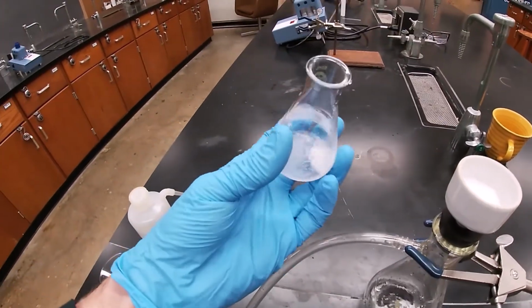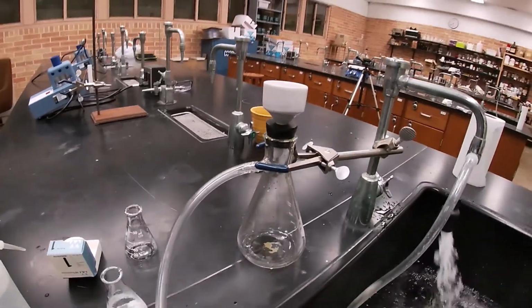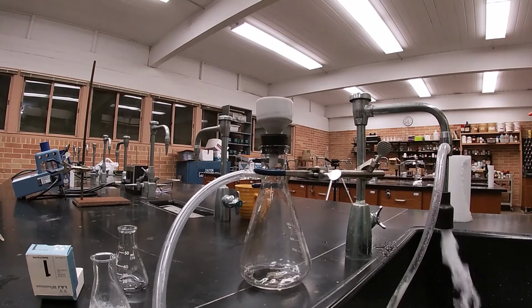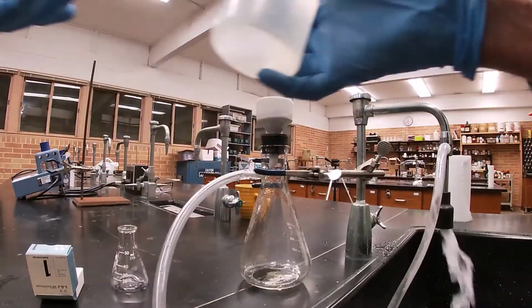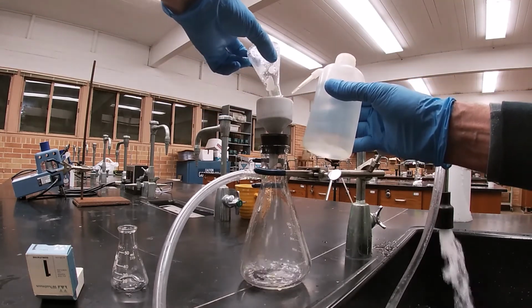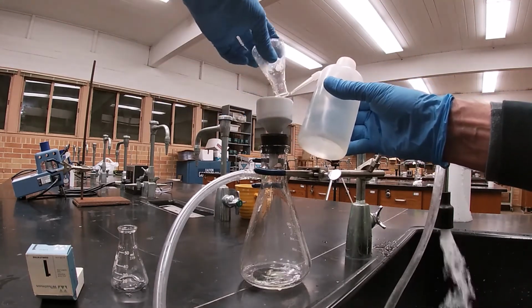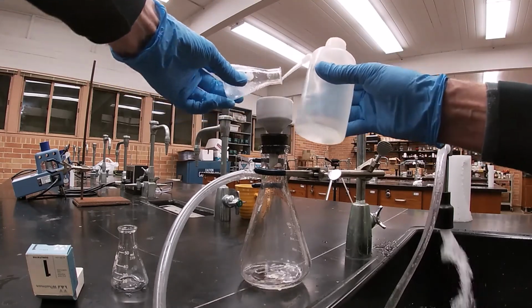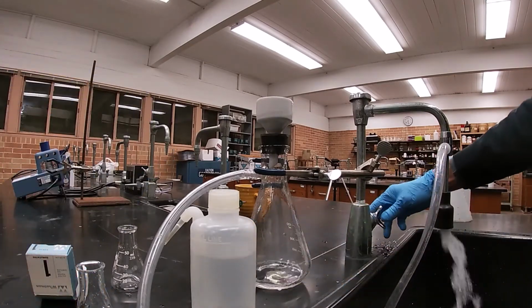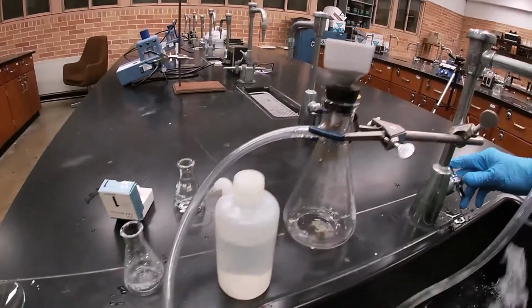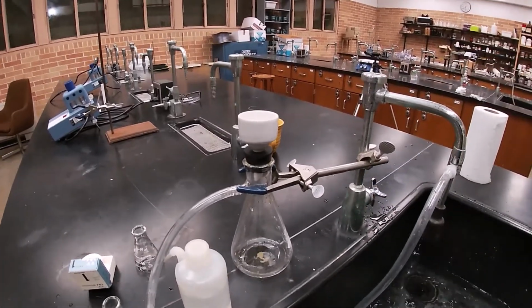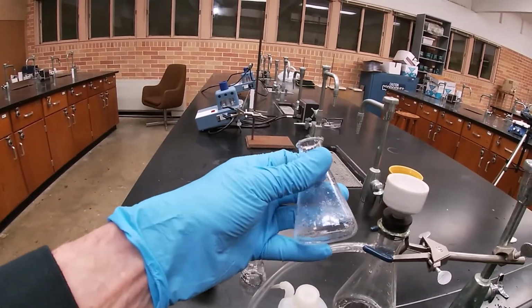Notice I have some still in the flask. I'm going to try to rinse that out. Now again, I've got some of my product still in my Erlenmeyer.